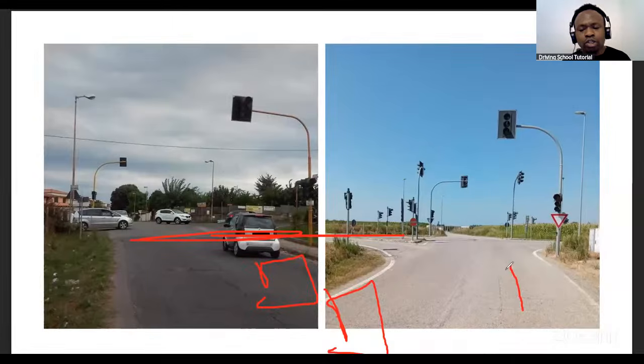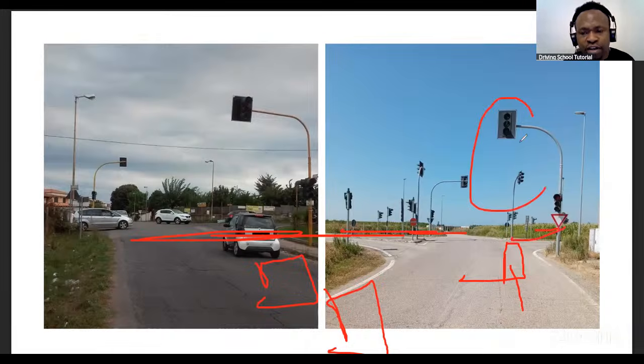Then I will have to slow down and give right of way to vehicles that are coming from left and right. Why? Because the traffic light is not working. But if I'm coming from here, I don't have to give right of way to any other vehicle, but I have the obligation to slow down and pay attention. That is, how do they call it? To apply prudence at this junction.